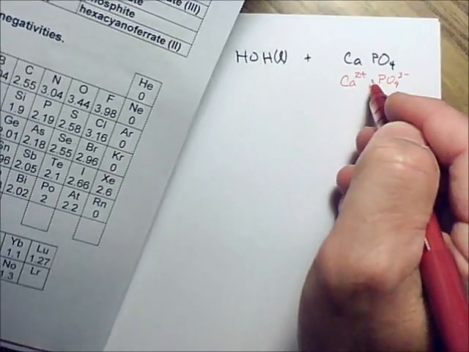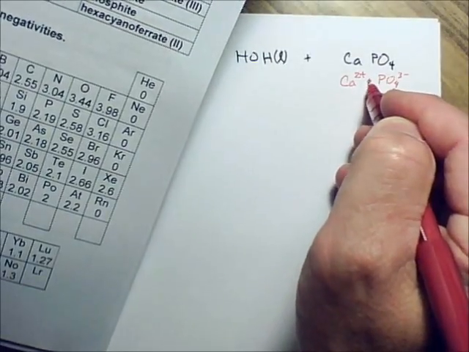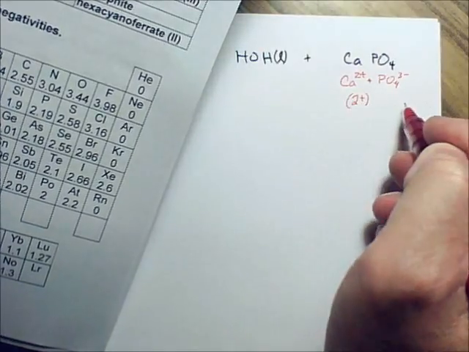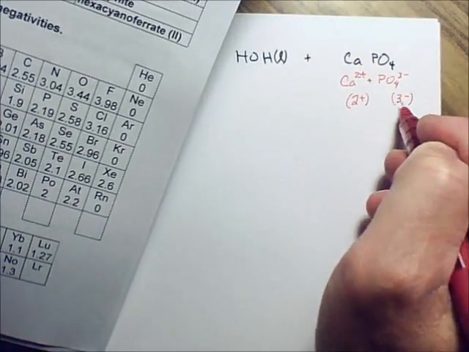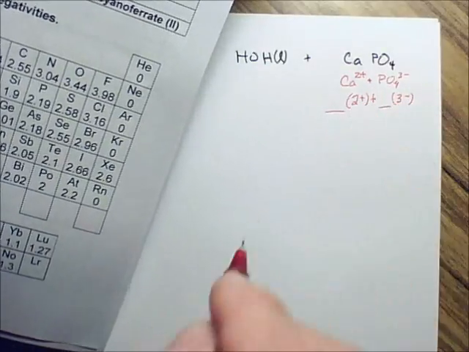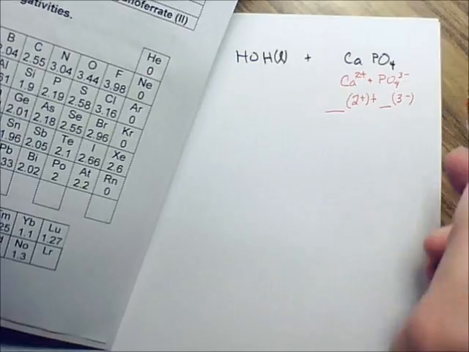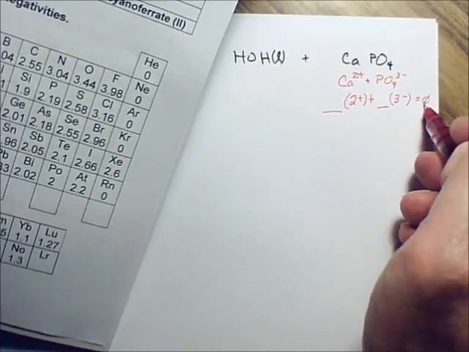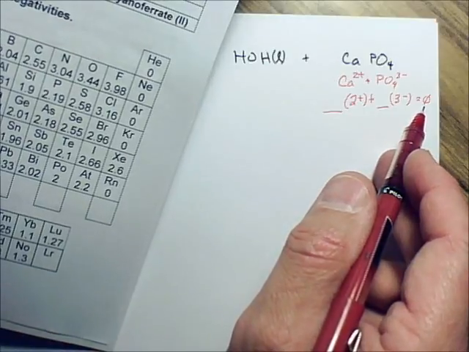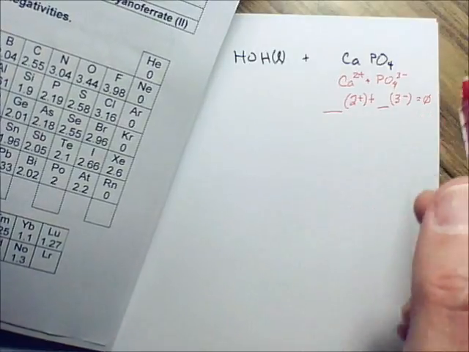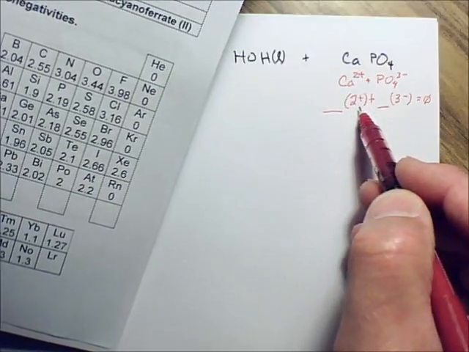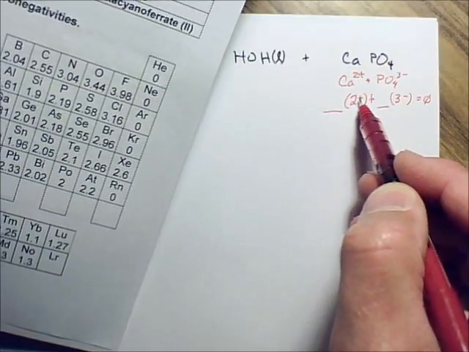Okay? And the way we did this mathematically was we said we're going to put this 2+ in parentheses and this 3 negative in parentheses and put this same plus sign between them, and we're going to put coefficients in this math problem as well. And what we want is to have the whole thing equal 0 when we're done to show that neutral charge. So my superscript on this calcium that has the charge, I'm going to make it a large 2+ in parentheses.